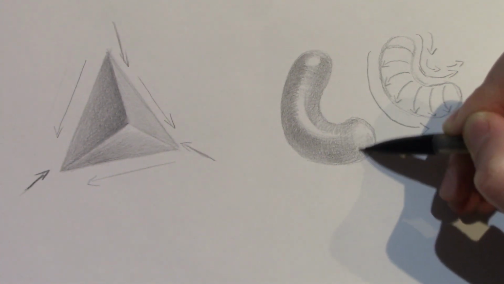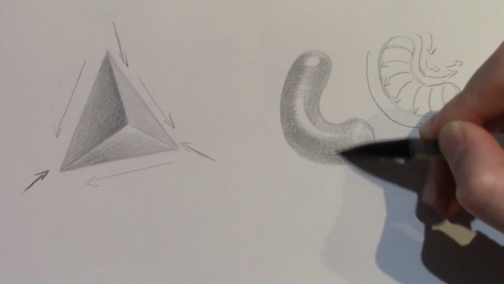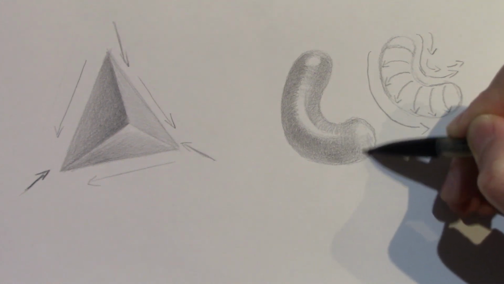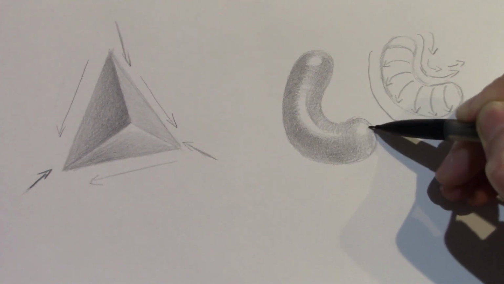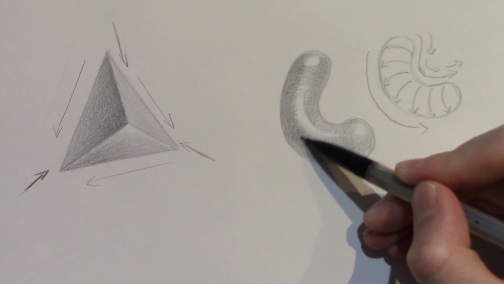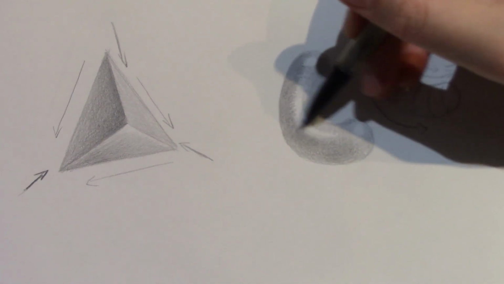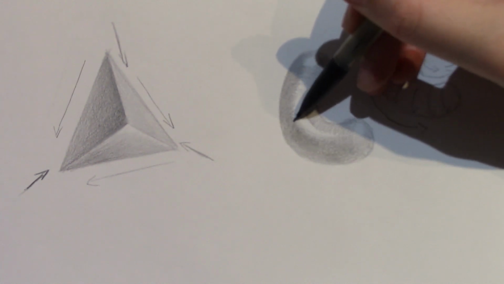And over here at the tip, we're probably going to do a different direction because it's rounded, so we want to go around the highlight over here. Sorry, let me add a little bit more over here. And don't be afraid to add the hatching back and forth.